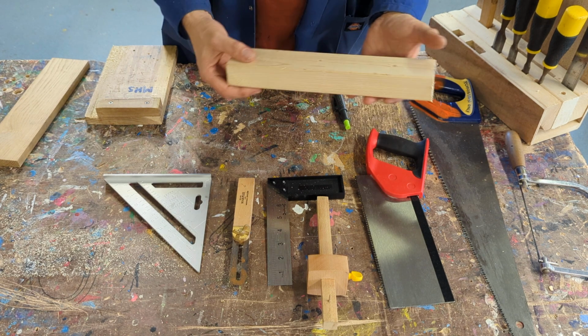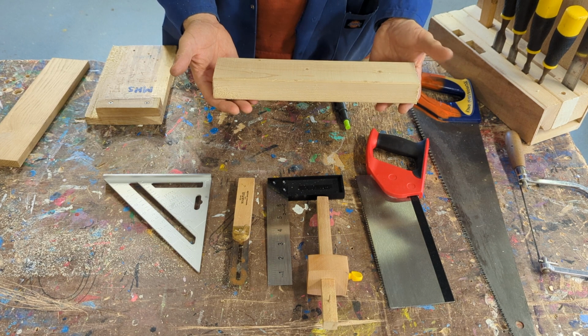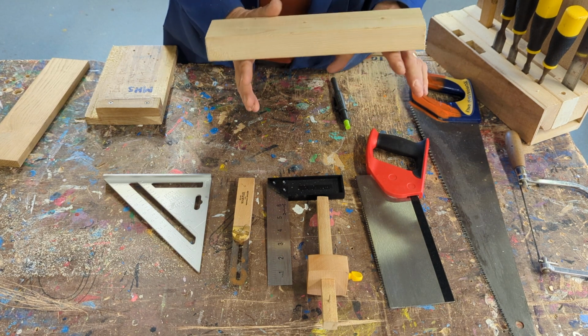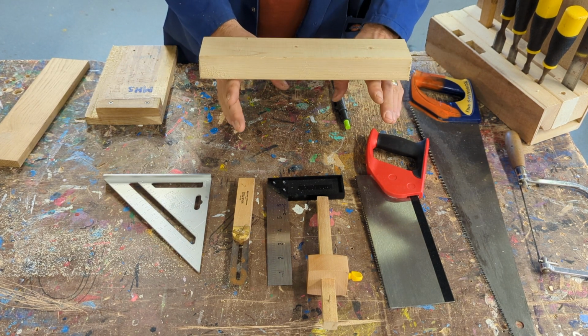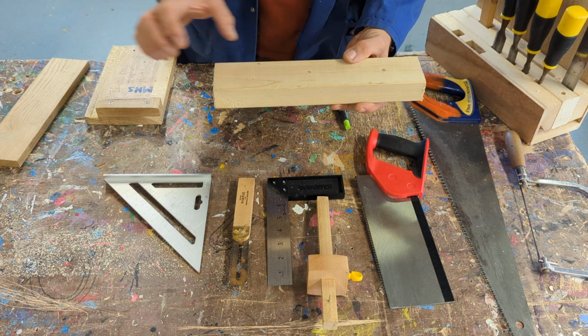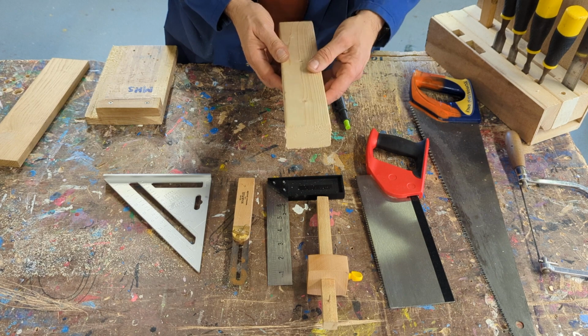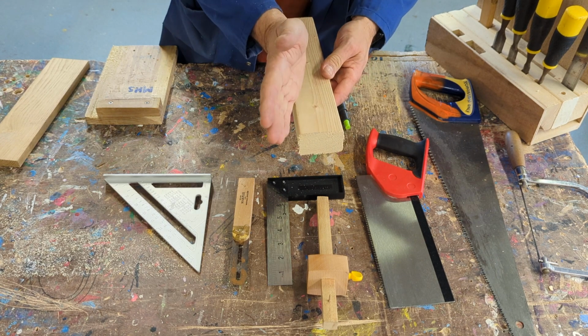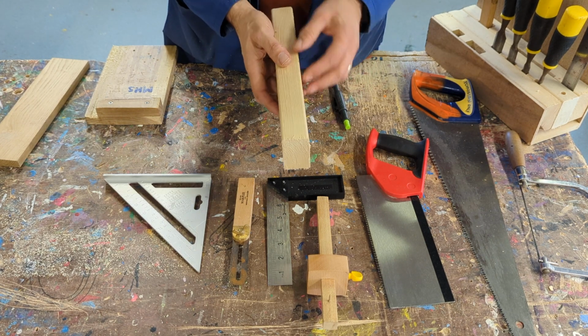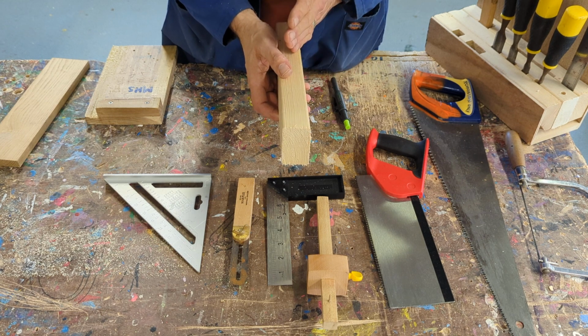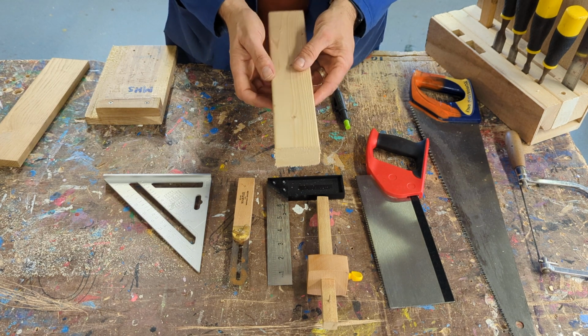So drying wood, or seasoning wood we call it, can be done naturally. So if you stack wood very carefully with props and little air gaps in between them, it can dry out, and it can dry out straight naturally. Okay, if you don't stack it properly, then the wood can dry out with a bend in it. So as it dries out, one side dries more than the other, and you get a big bend in it.